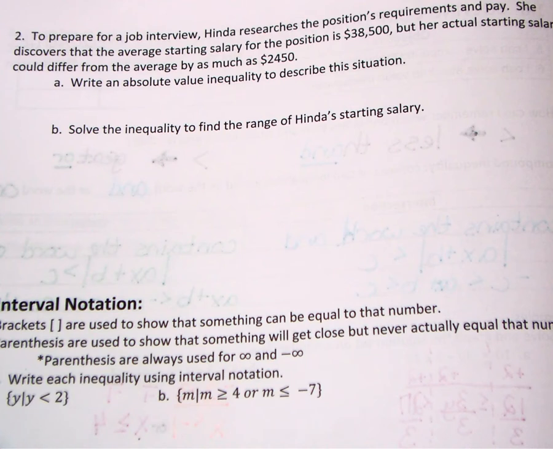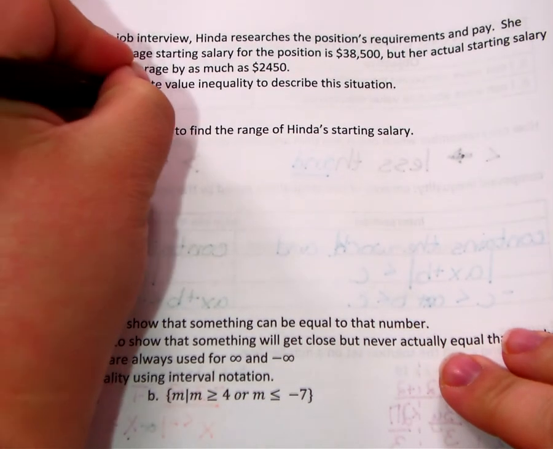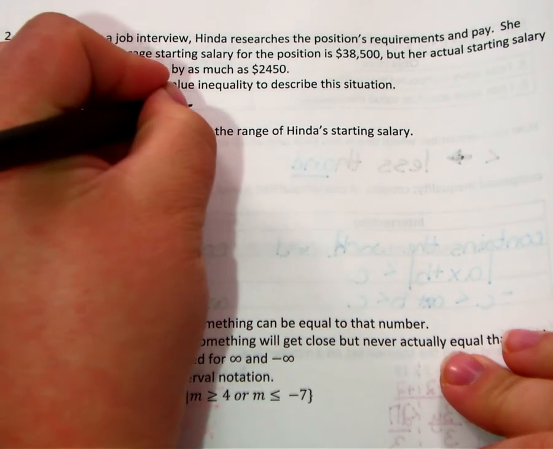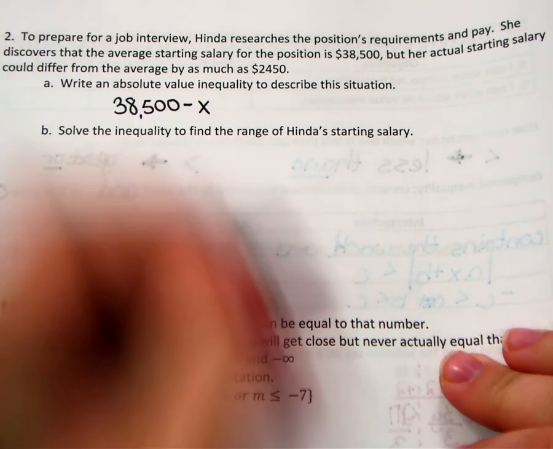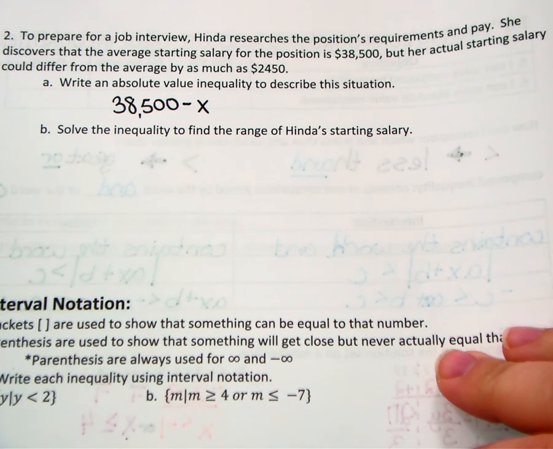So Hinda's salary, the average for it is $38,500. And if I subtract what Hinda actually starts making, that should give me the difference between the two.